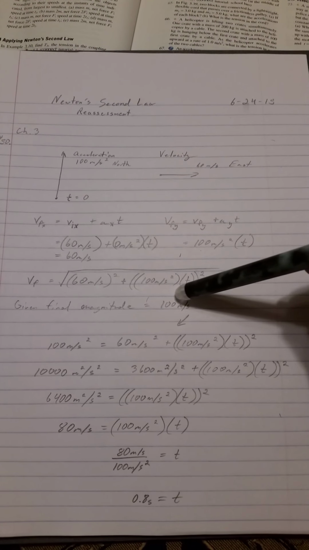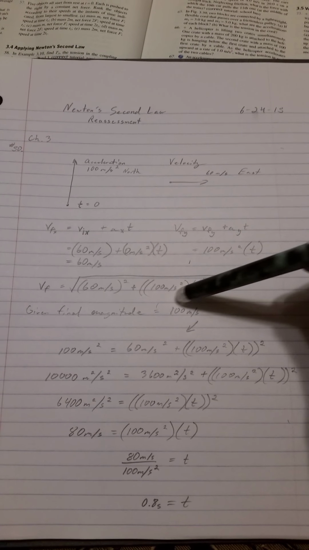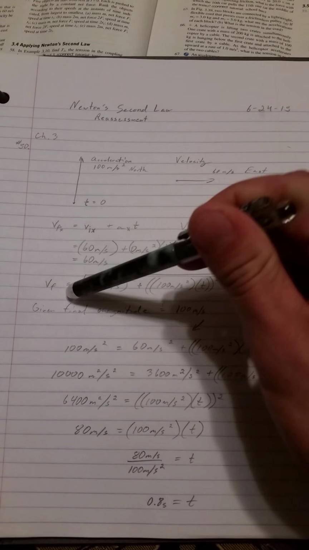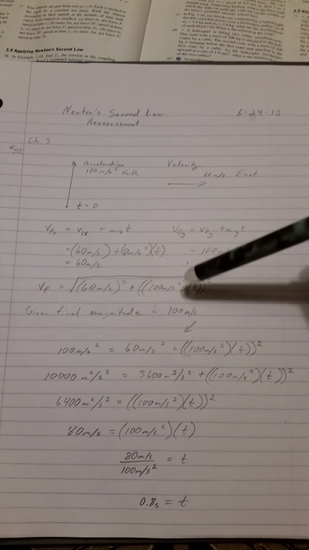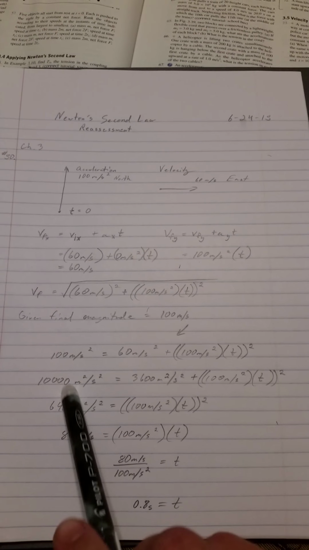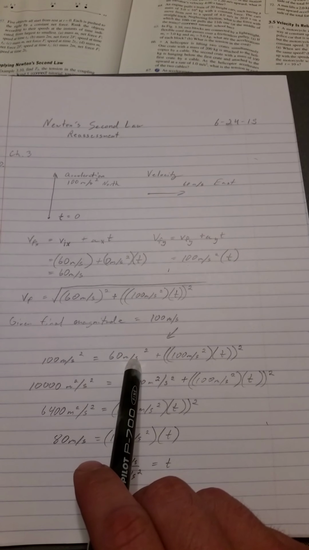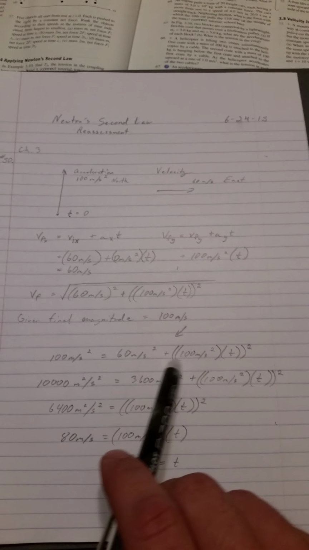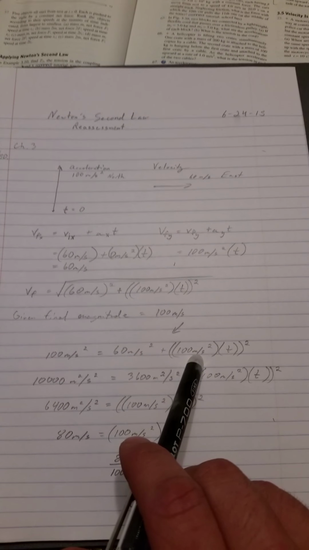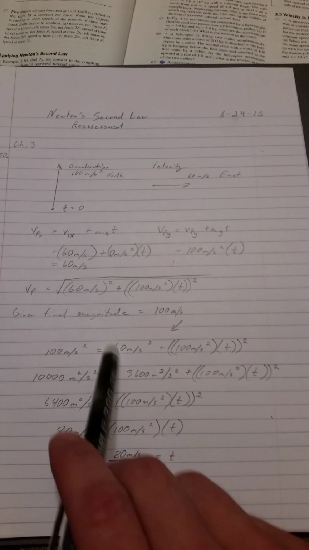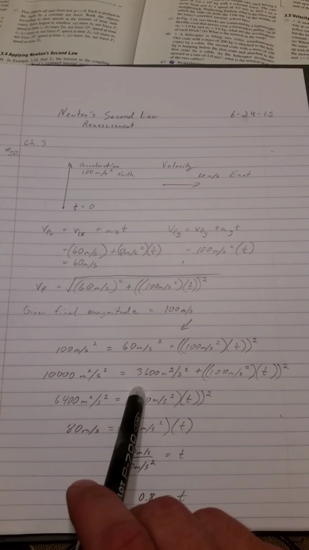So we're given the final magnitude would be 100 meters per second, which is going to be where this is. So we're going to say this. We're going to take away our square root. Because we take away our square root, we can also think about how these numbers can be translated.